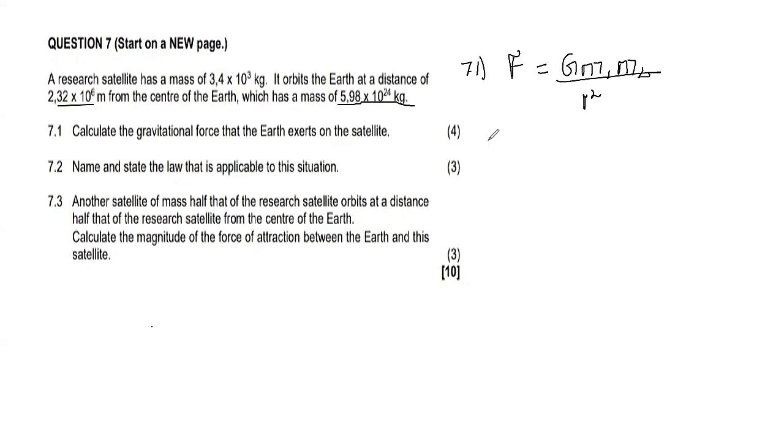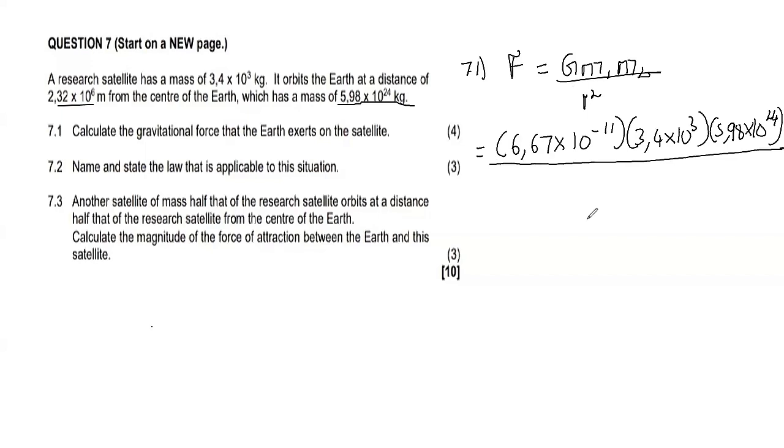Now we know that G is the universal gravitational constant, and it is also found in your data sheet, so you do not really have to memorize anything. Then we have the mass of the satellite, multiplied by the mass of the Earth, all over the distance between the satellite and the Earth.